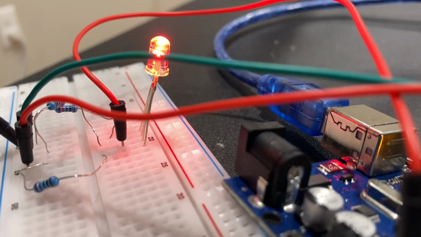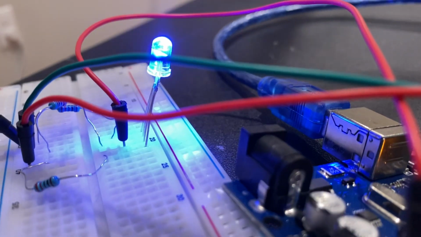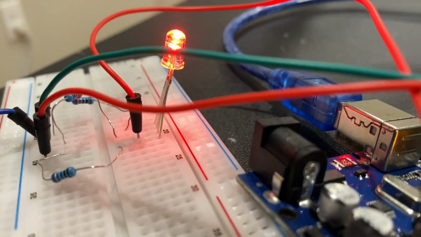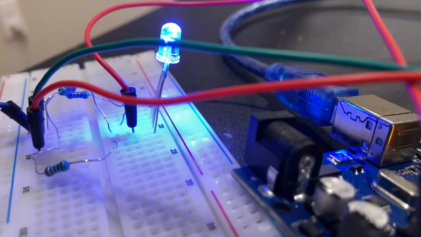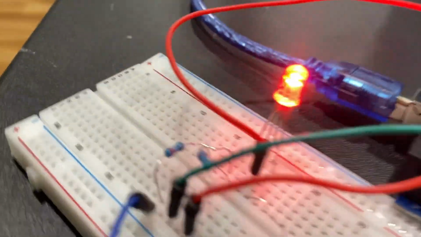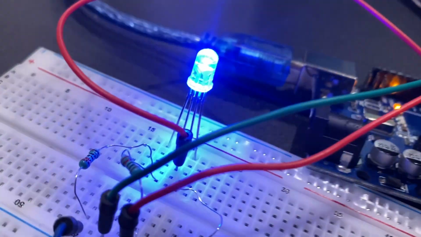Alright guys, I've uploaded it: red, green, blue, red, green, blue, red, green, blue. Yep, it works. So this is how you use the command for an anode RGB LED, and it's beautiful.